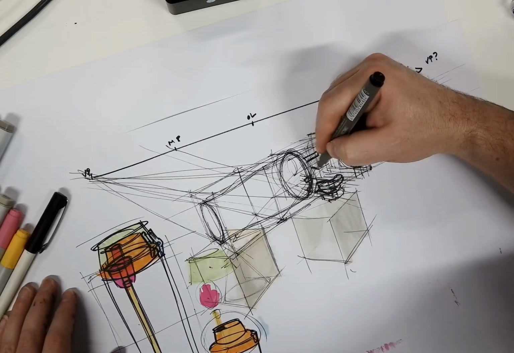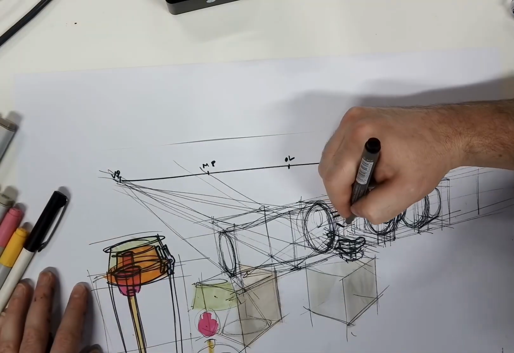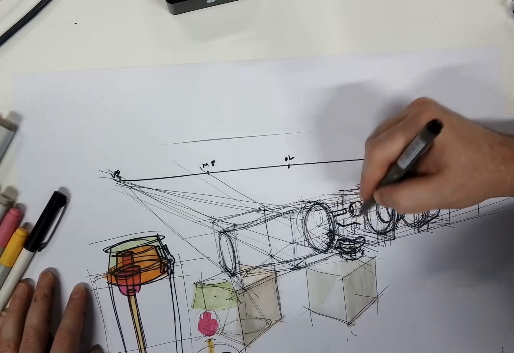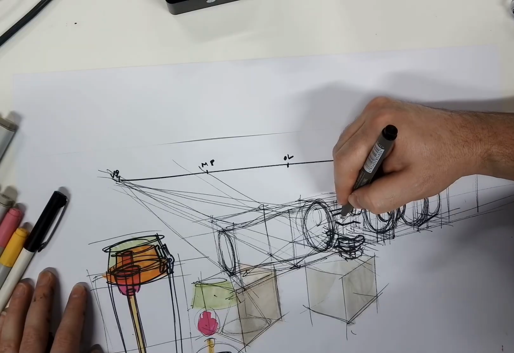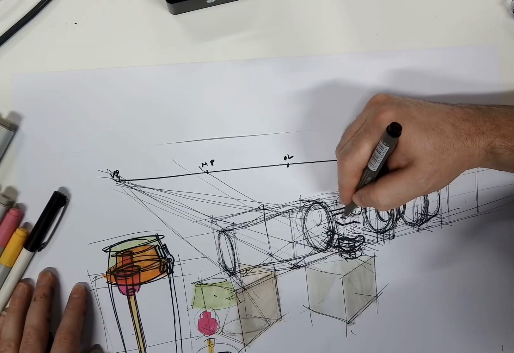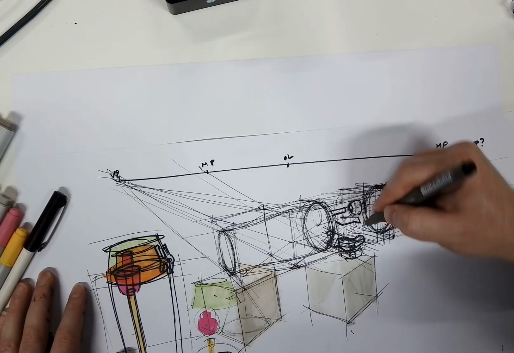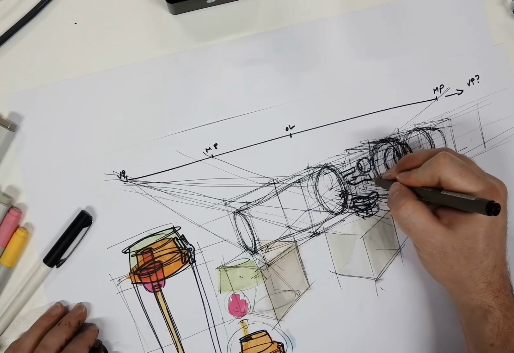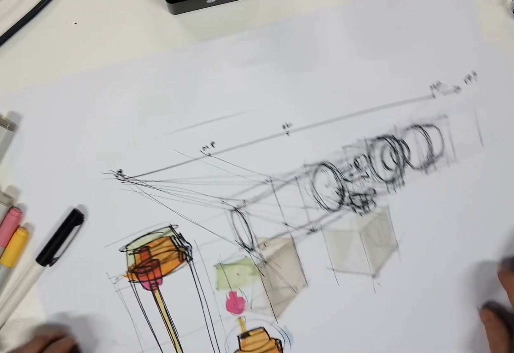Using the perspective we've established, doing a thicker side. There we go. Something like that. Okay.